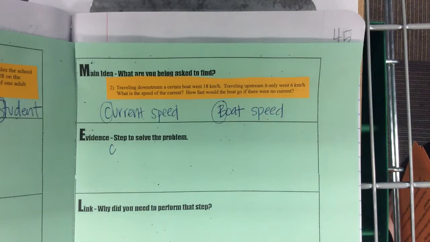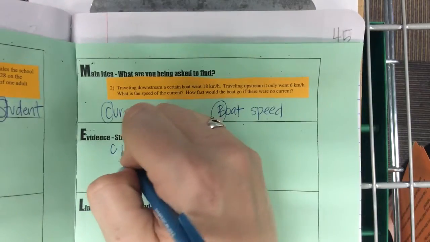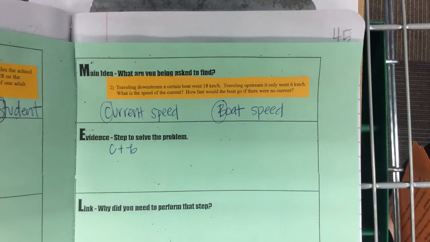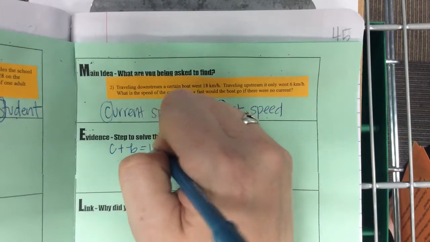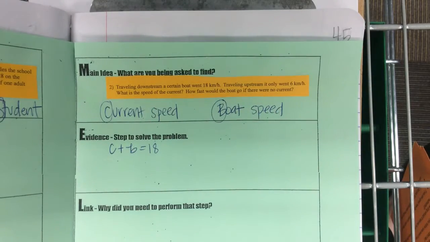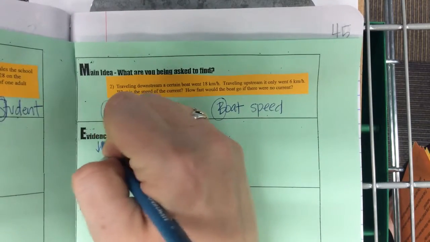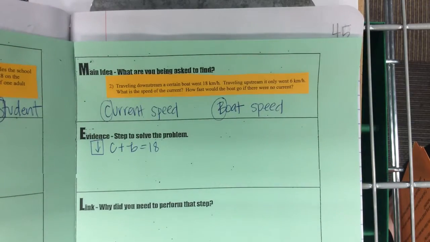And what else is moving? The boat. So the current plus the boat went how fast? 18 kilometers per hour. And I'll say that one's going down. I'll label it so we can talk about it a little bit easier.